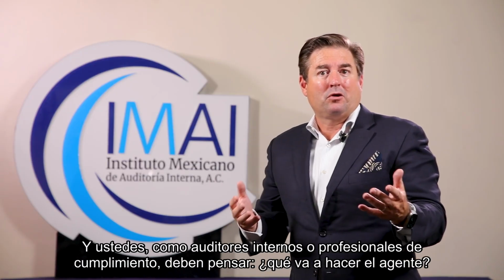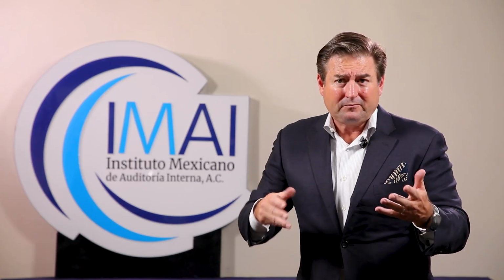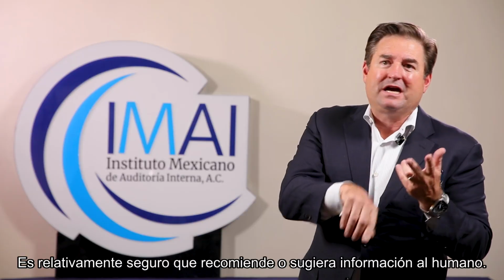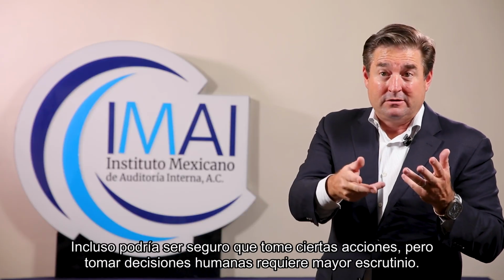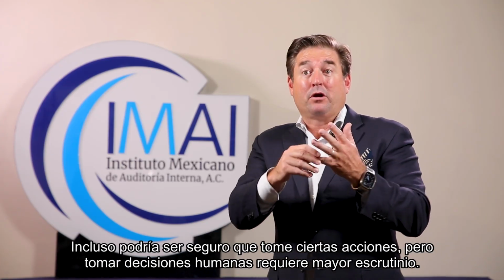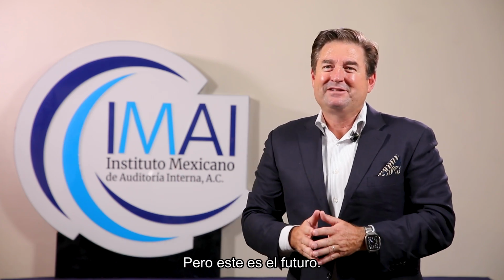And you as an internal audit or compliance professional need to think about, what is the agent going to do? It's relatively safe to make a recommendation to the human or suggest insights to the human. It might even be safe for them to take a certain action. But to make a decision, that's where you really need to apply more scrutiny. But it is the future.